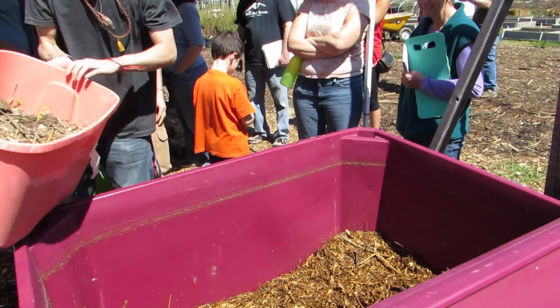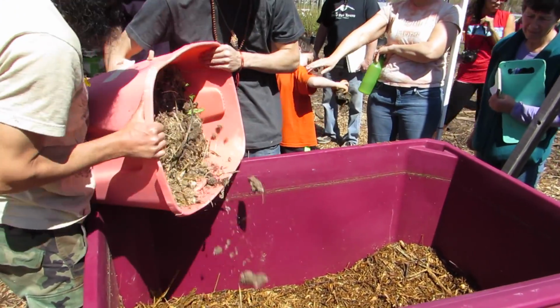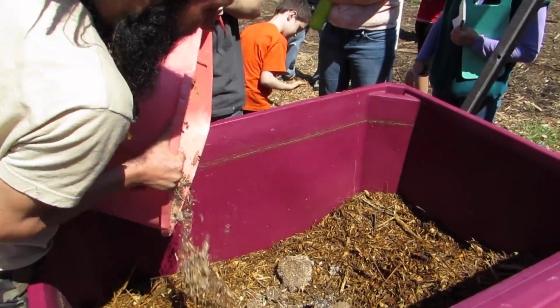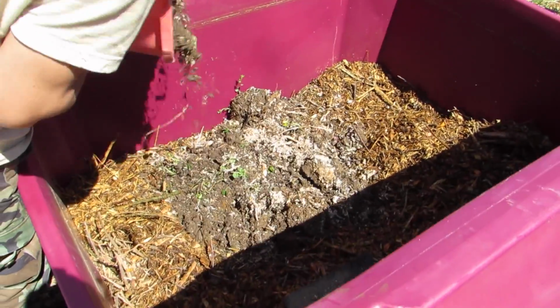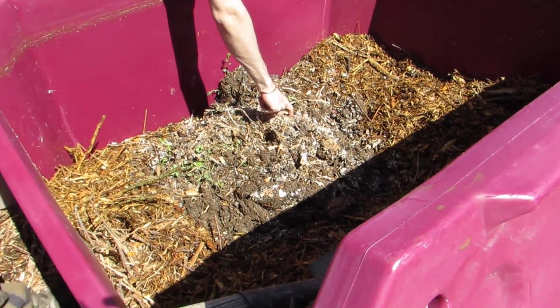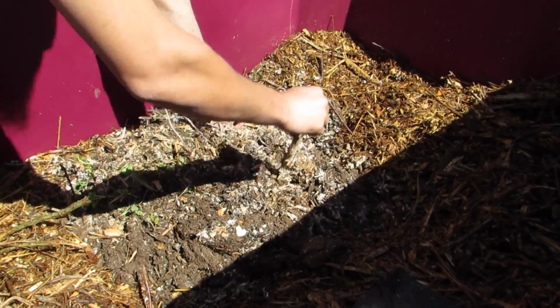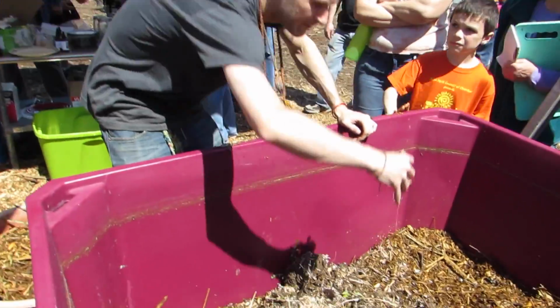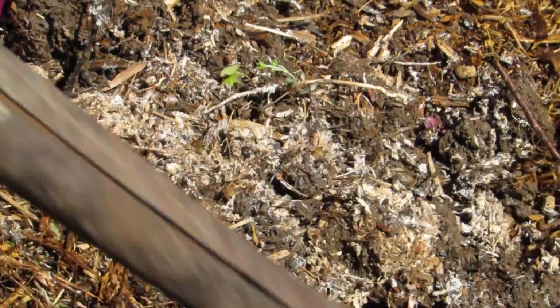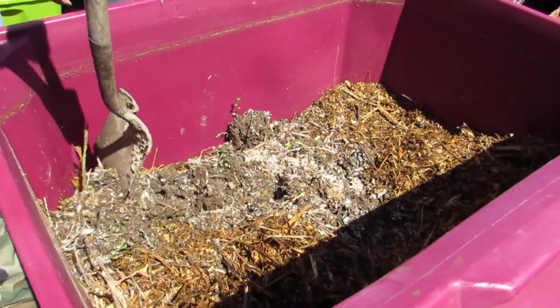So yeah, this is how scientific you have to be. About this much spawn to about that much wood chip. Look, you see all that whiteness? All that white fuzz? There we go. Boom, look at that. That's beautiful. You see how beautiful that is? Goodness. It smells different now. We're running with mycelium. So now we're going to take this and just mix it all around.